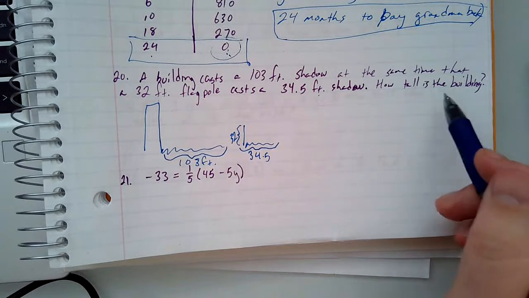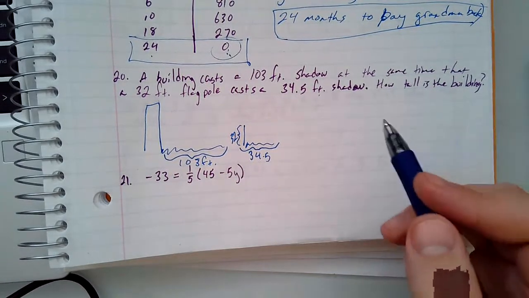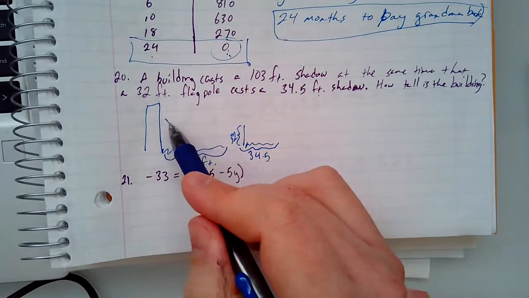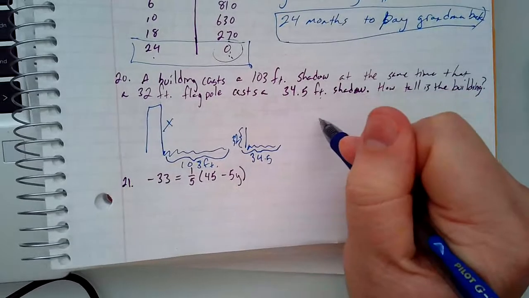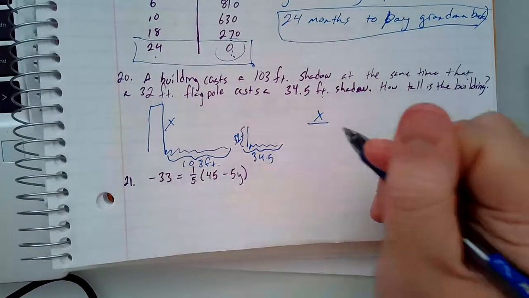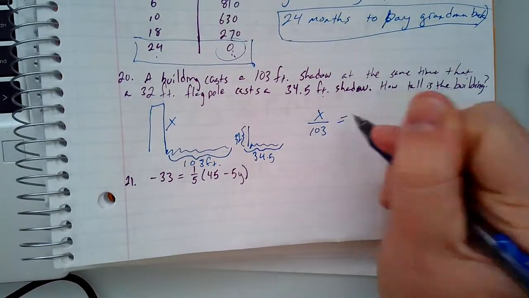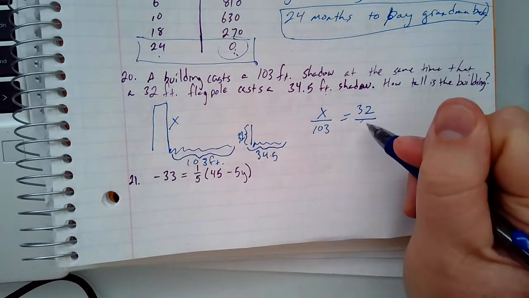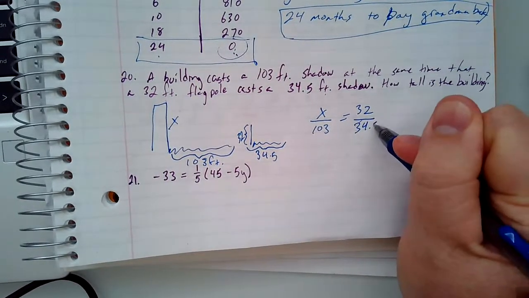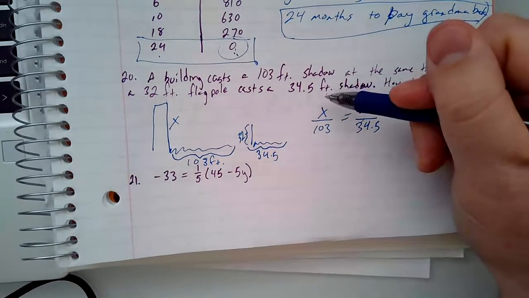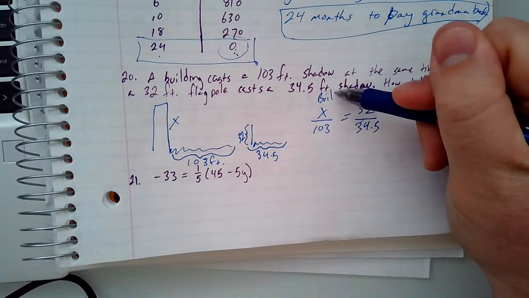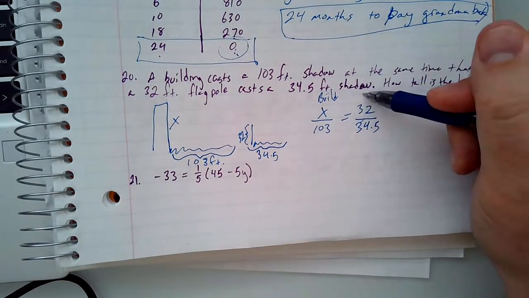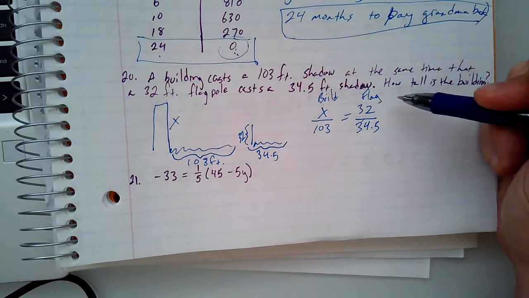So how tall is the building? Probably also in feet. We're going to set up a ratio. This one is x because we don't know it yet. So x over 103 is equal to 32 over 34.5. Notice how we set them up. This has everything to do with the building over here on the left-hand side. This has everything to do with the flagpole over here on the right-hand side.